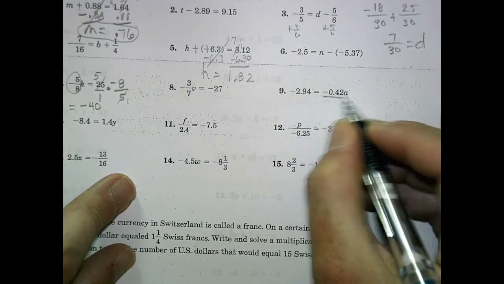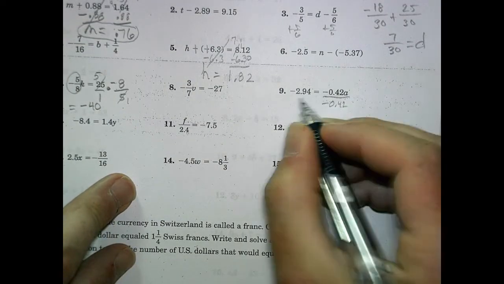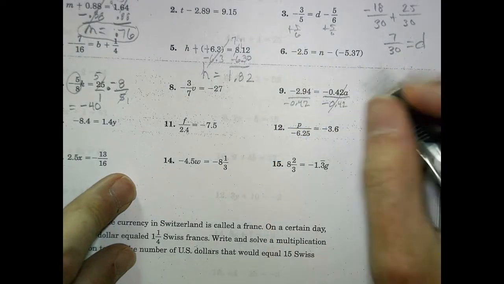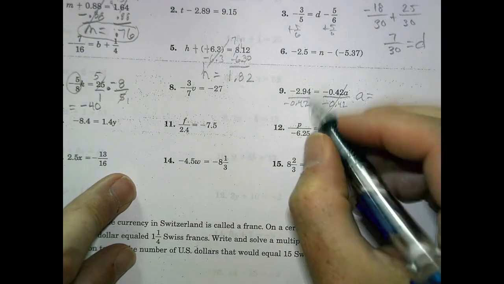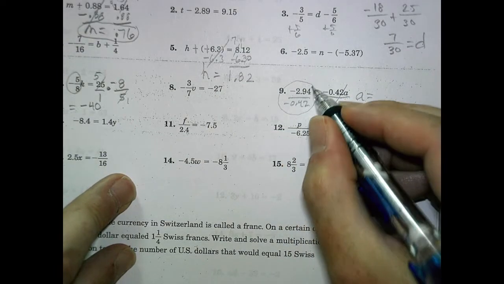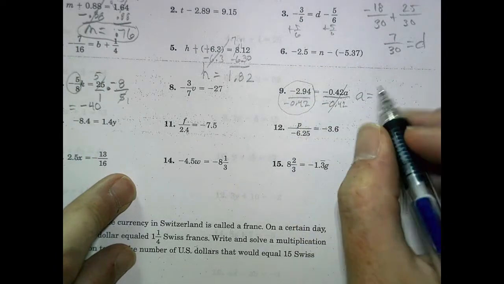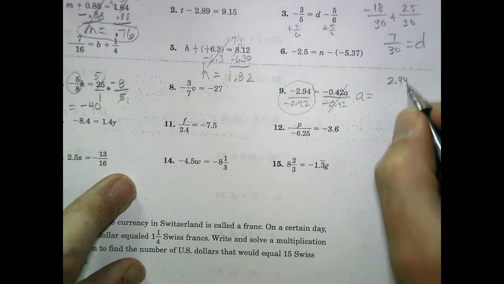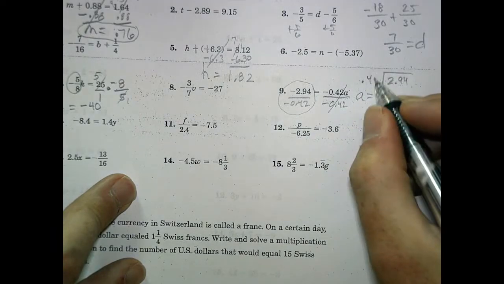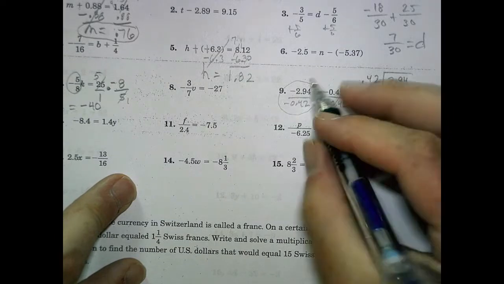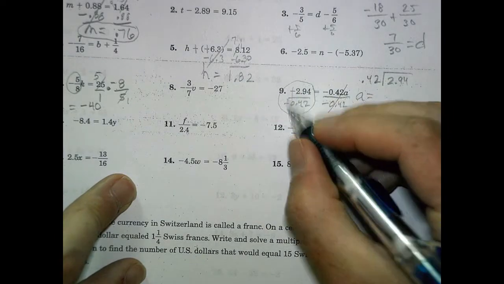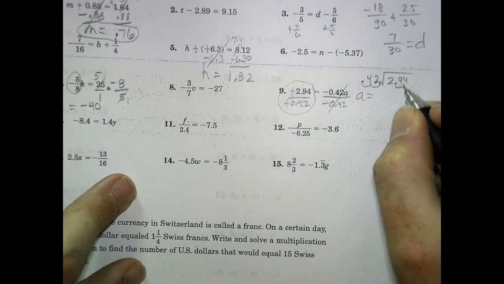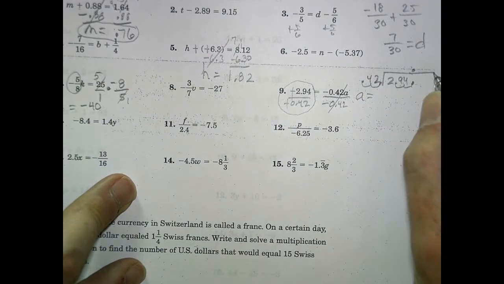On this one, we're going to divide by negative 0.42. Okay, we know that's going to be eliminated, so our answer is going to be a equals whatever this happens to be. It's a negative divided by a negative, so I know I'm going to have a positive solution. So let me go ahead and do that then. We have 2.94 divided by 0.42. I'm not going to worry about the signs anymore because I know that a negative and a negative is positive. First thing I need to do is move my decimal over 2 spots, and put it up there right away.